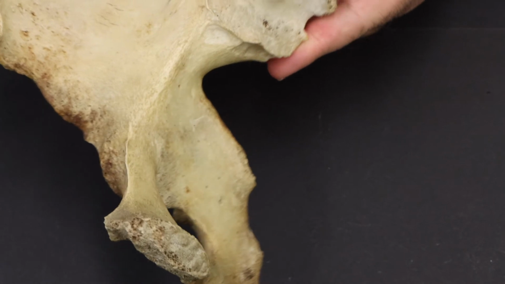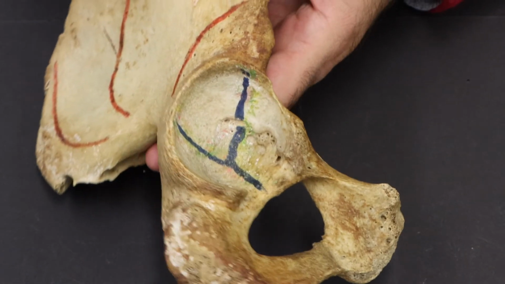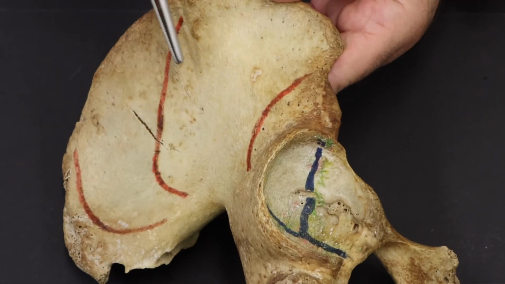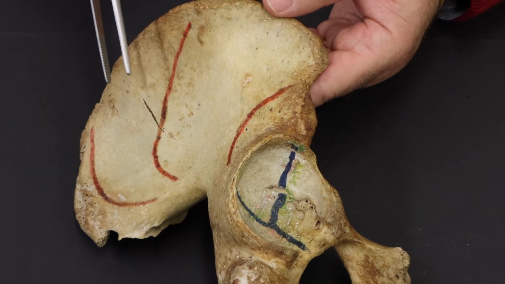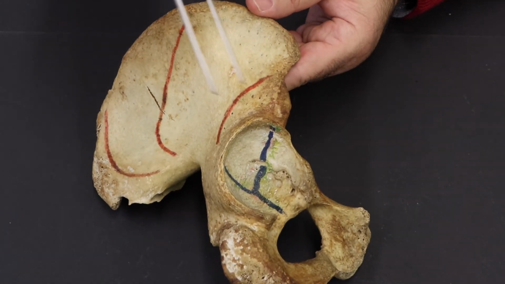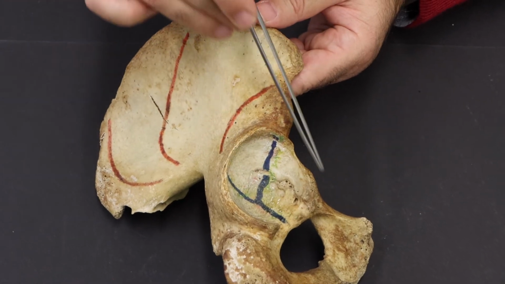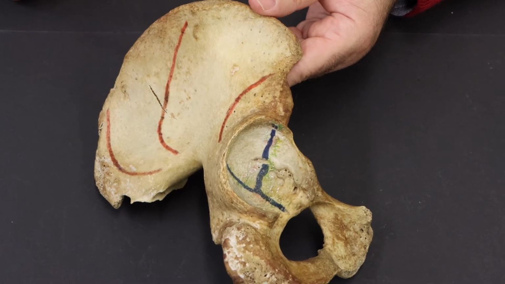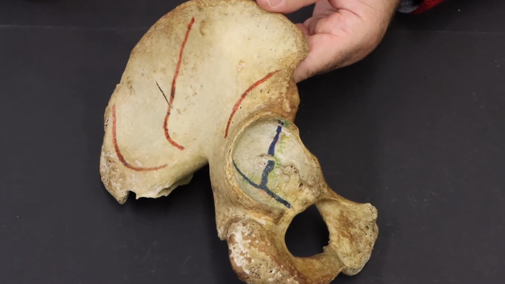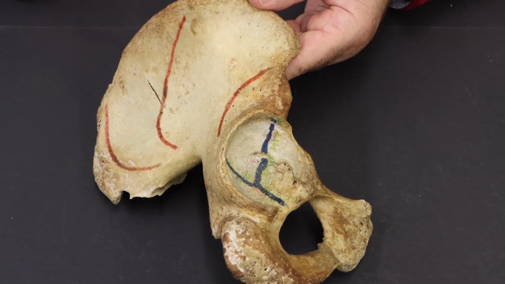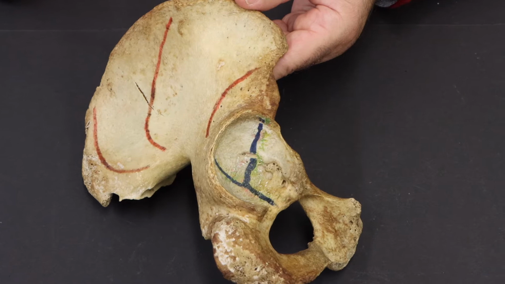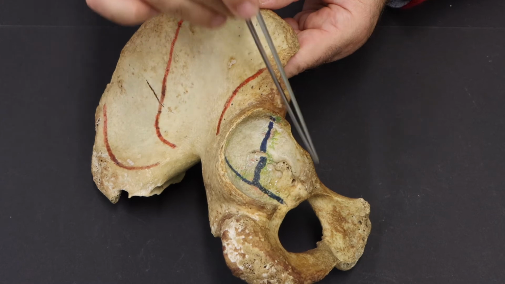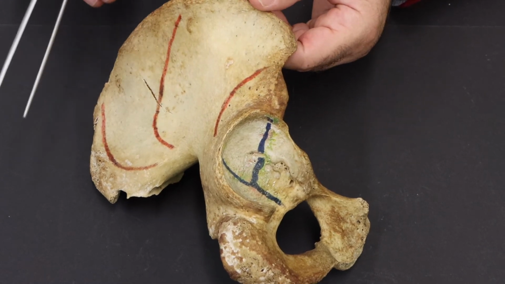Then I will turn it to the external surface. On the external surface we said that we had this gluteal line. To recognize the external or sacropelvic surface, you can see that whenever you see the acetabulum, because this acetabulum is the place for the articulation of the head of the femur, like the glenoid cavity that we had at the scapula that was articulating with the head of the humerus. Here it must be in the lateral or outer surface to articulate with the head of the femur.